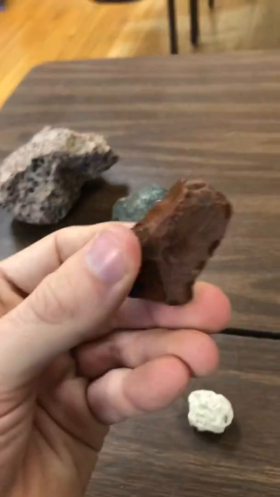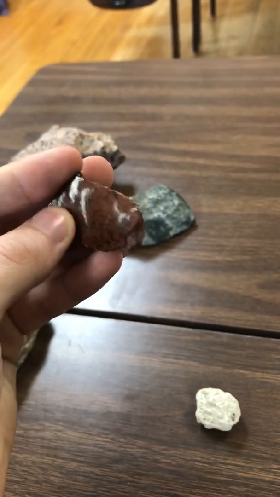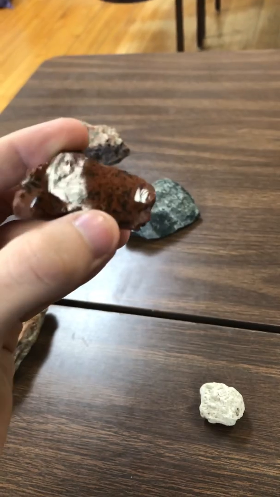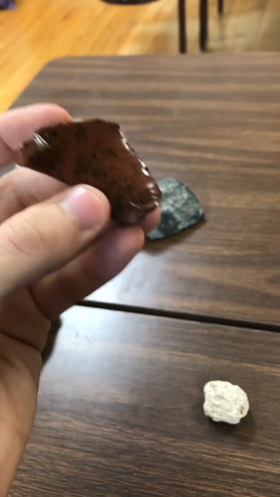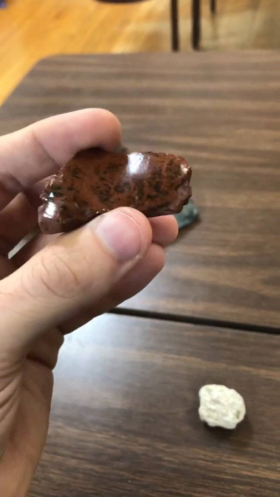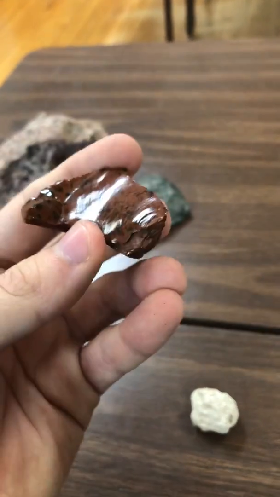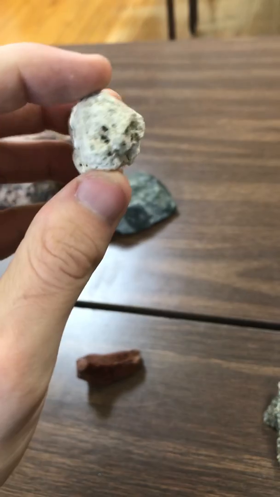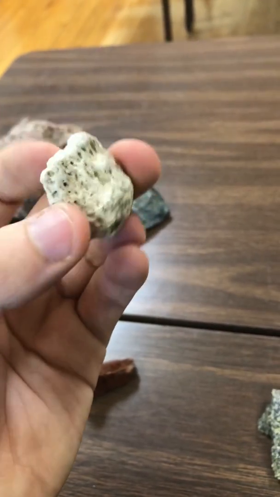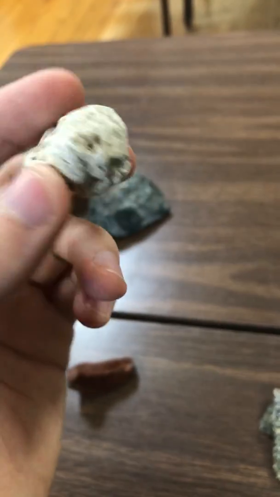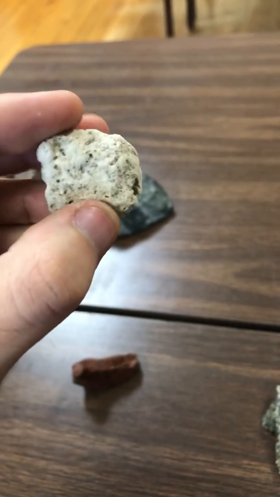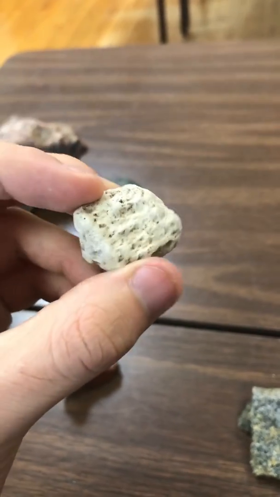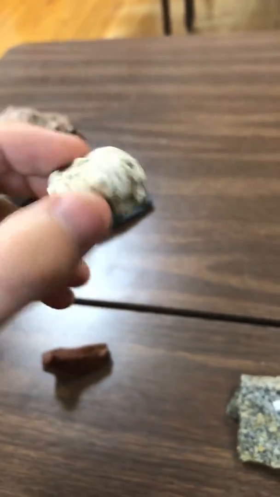Right here, no crystals. Okay, it has a glassy look to it. It's glassy, so that means this one cooled extremely fast. That means it's got to be extrusive, because extrusive rocks cool very fast. Right here, this rock, we got a lot of holes in it. Okay, and no crystals. I don't see any crystals. So that tells me that this one, again, cooled very fast, didn't have time to grow crystals, so it's extrusive. Came from volcano.